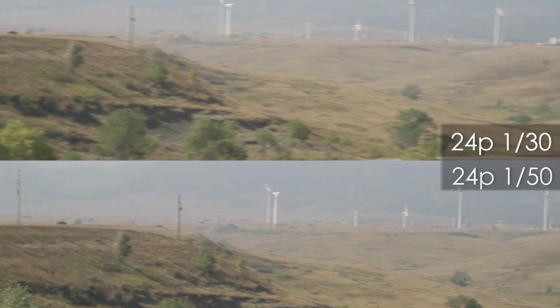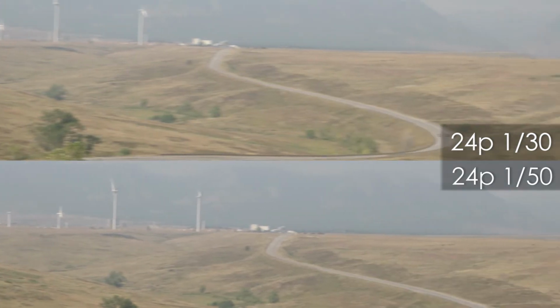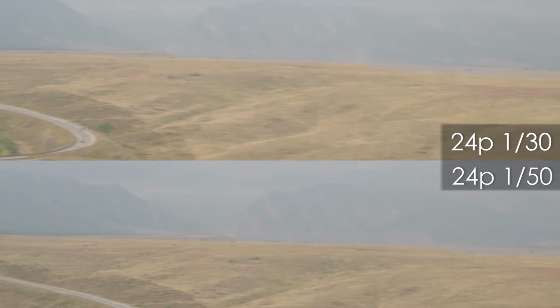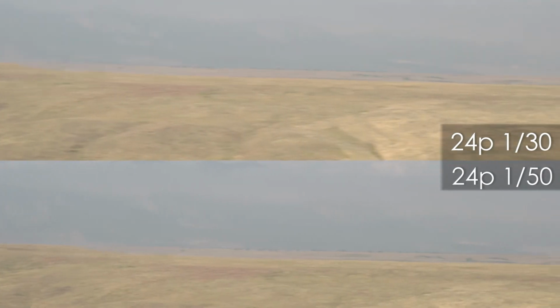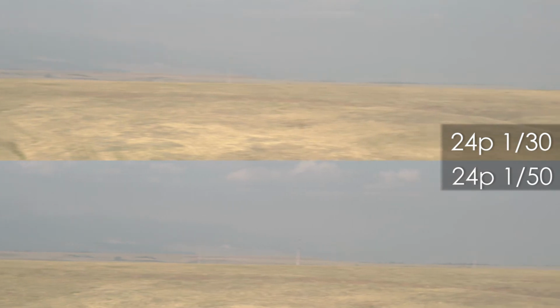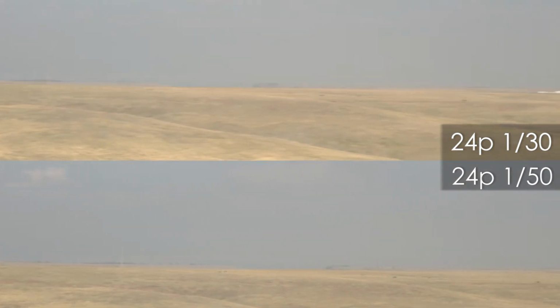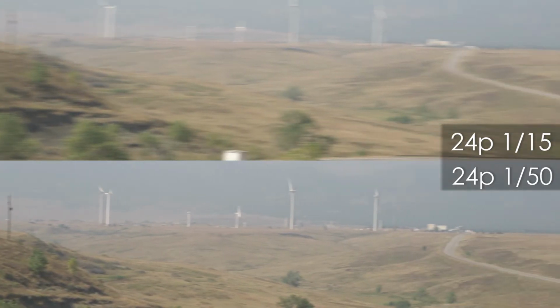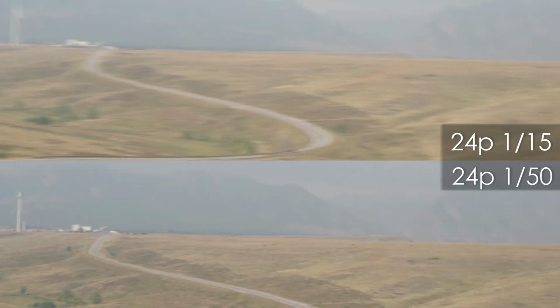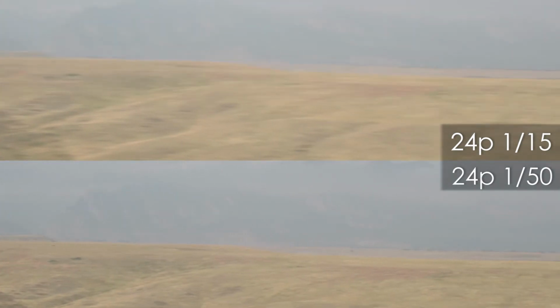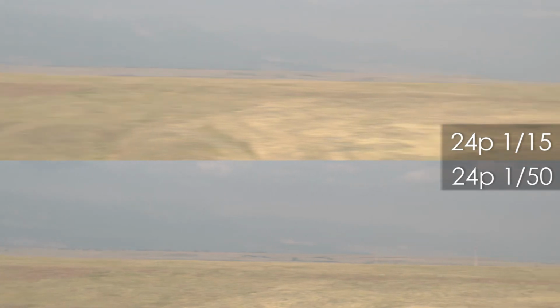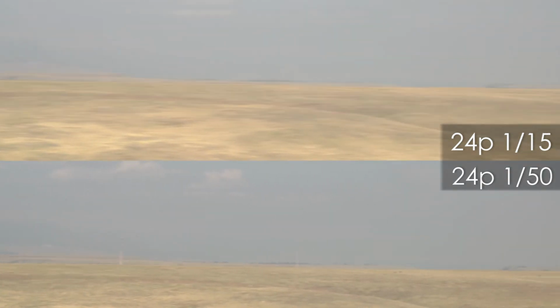Then I slowed this down to a 30th of a second, thinking the same thing, but now it looks like it's getting a little bit choppier on the top. Next one up is a 15th of a second, and obviously this looks awful. So I don't think you'd ever want to slow your shutter speed down thinking that it'll smooth things out.